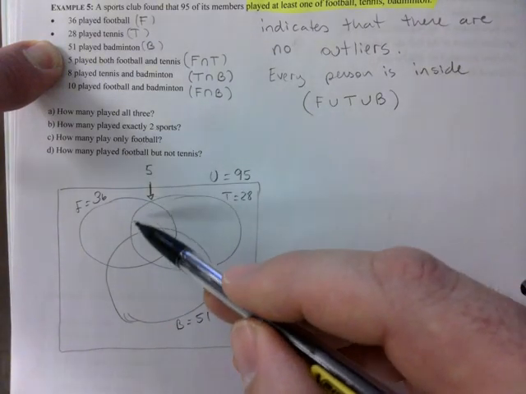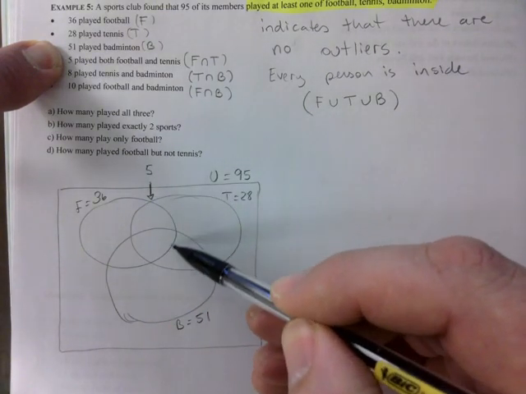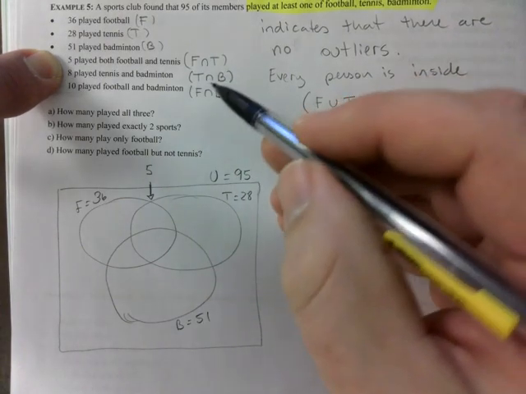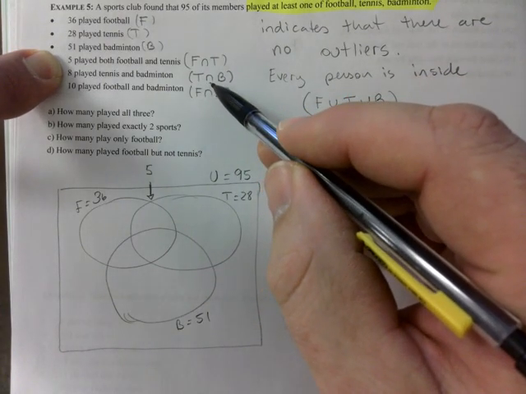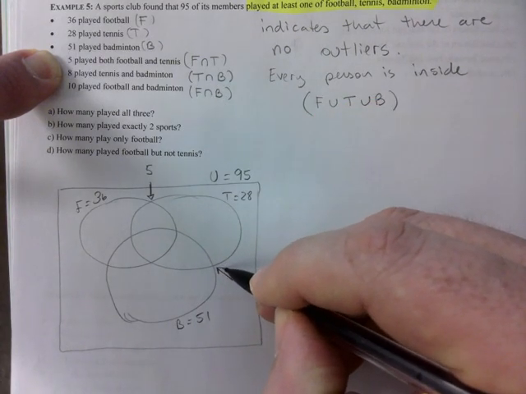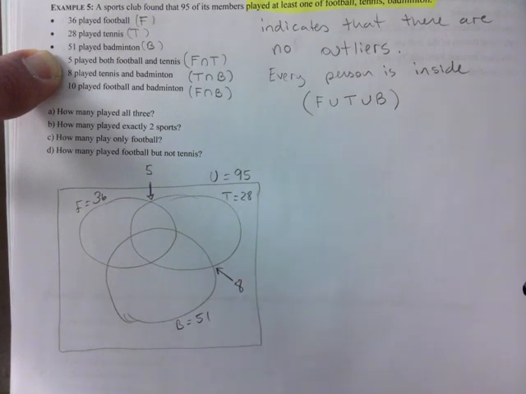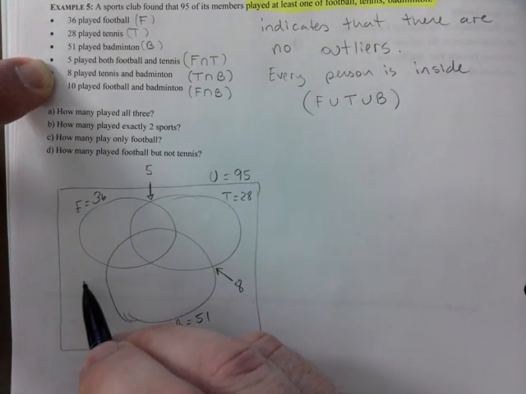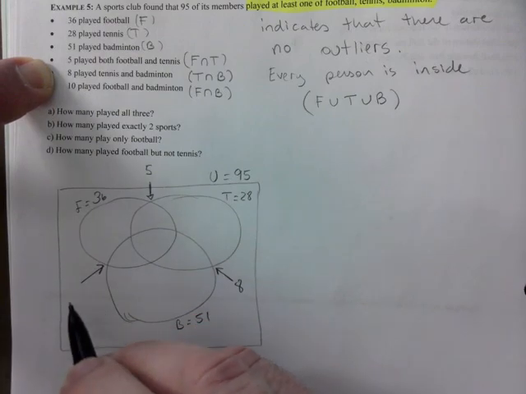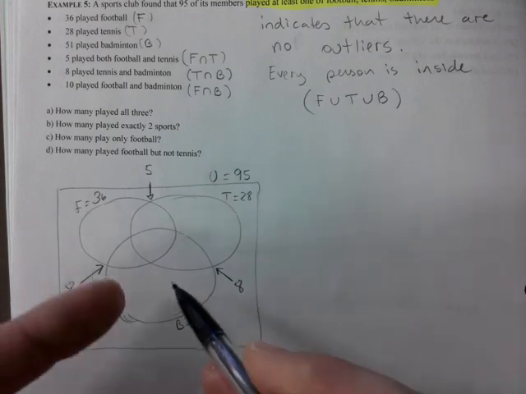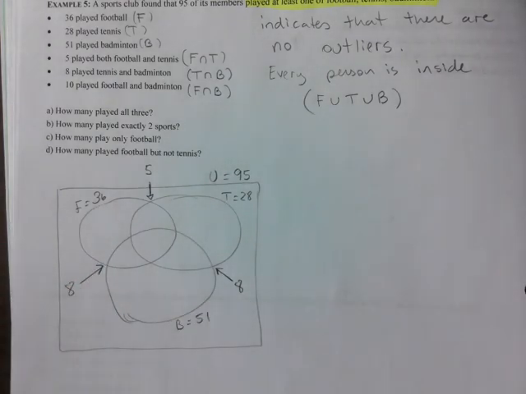It's the whole intersection there. 8 would be at tennis and badminton. So that's right here. That is 8. And 10 are football and badminton. Careful not to put them inside, okay? If you put them inside, you're going to get it all wrong.